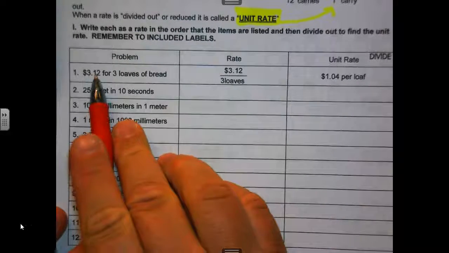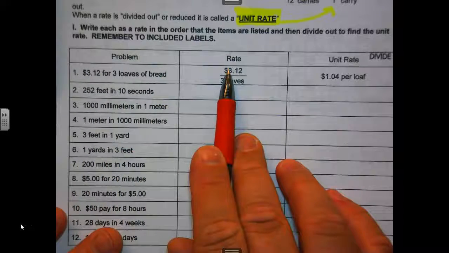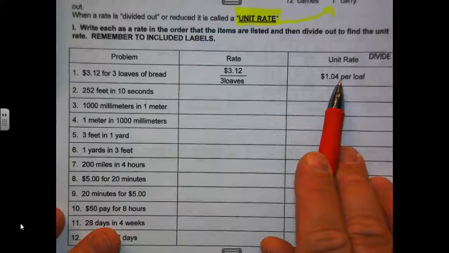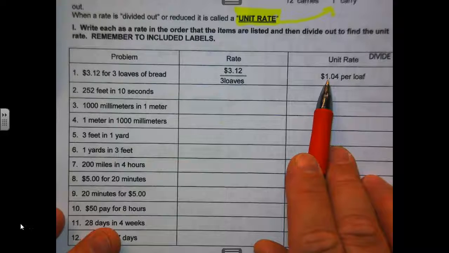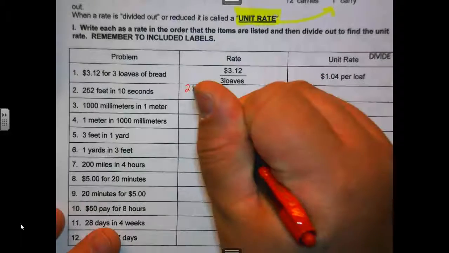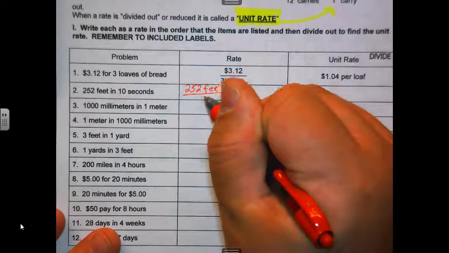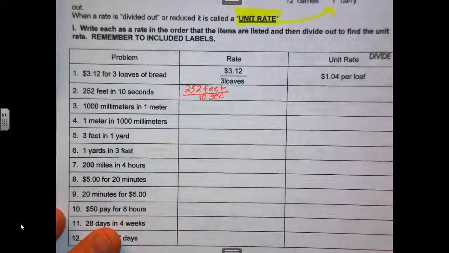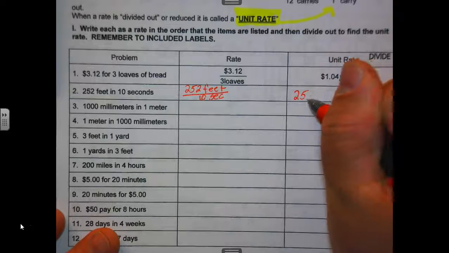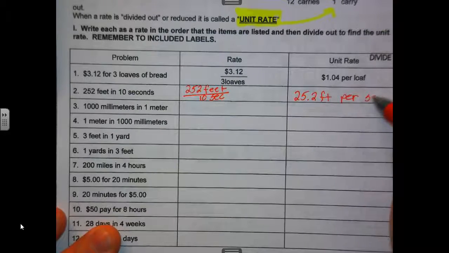All right, for example, I have $3.12 for 3 loaves of bread. The rate is $3.12 per 3 loaves of bread. The unit rate is when you divide it out. It costs $1.04 per loaf. Number 2, if I have 252 feet for every 10 seconds, I would divide that out to get 25.2 feet per second. Wonderful.